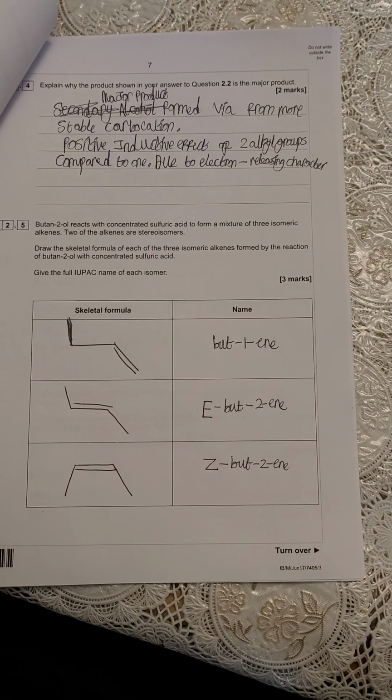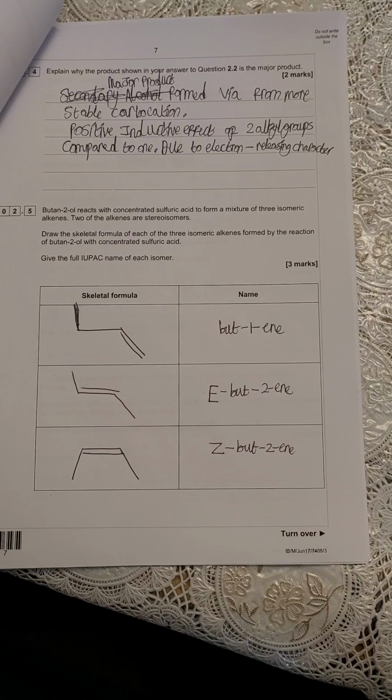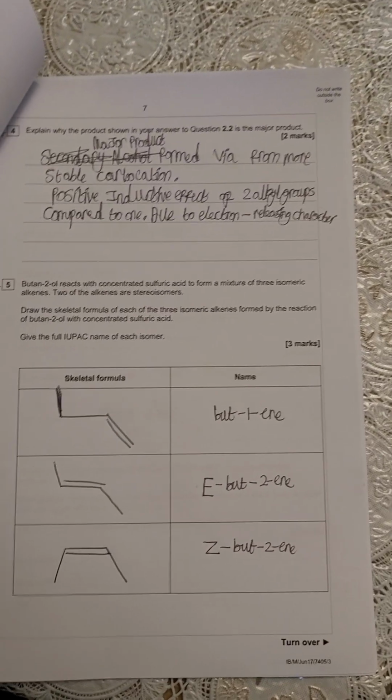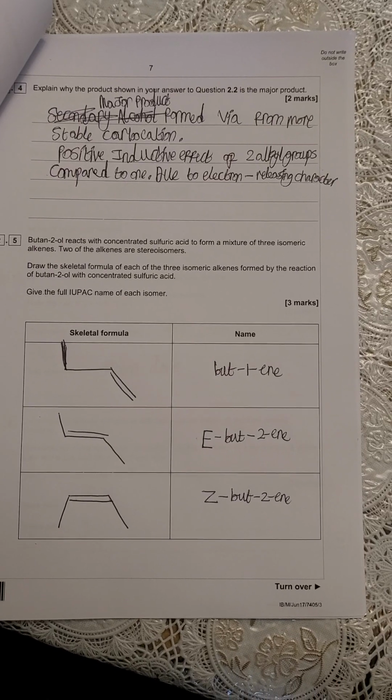Explain why this product is the major product. Well, the major product is formed by the more stable carbocation, due to the positive inductive effect of two alkyl groups compared to one, due to their electron-releasing character.